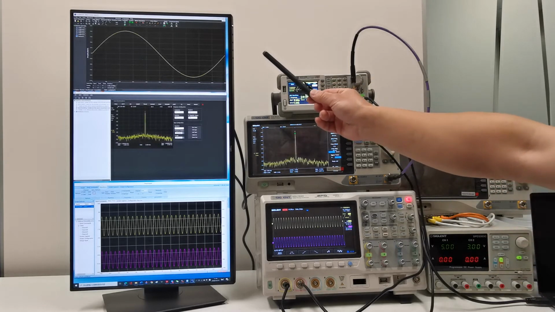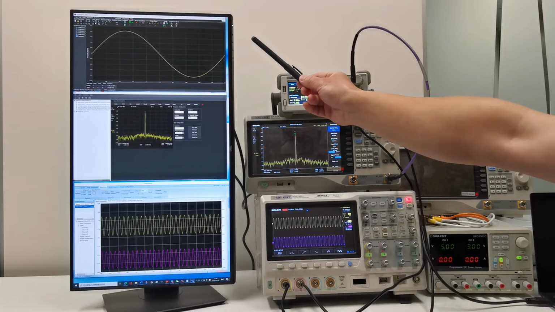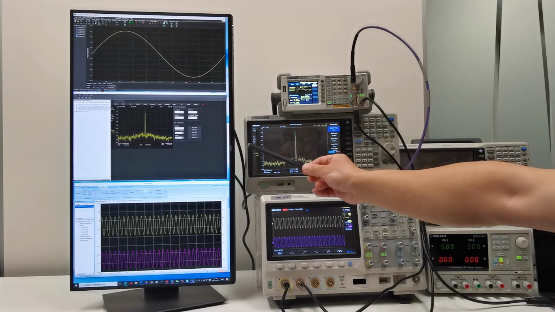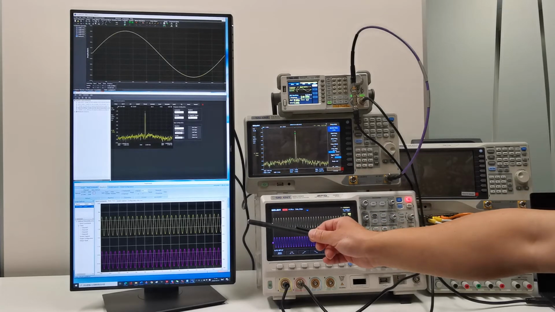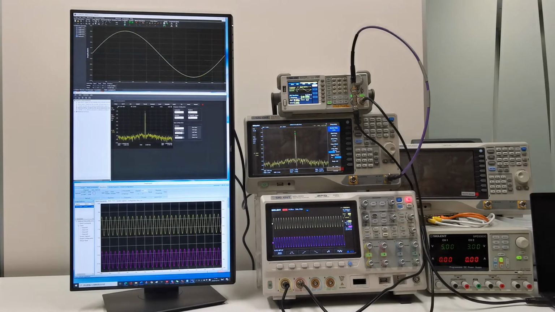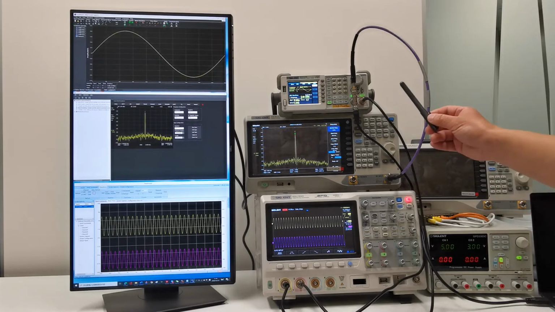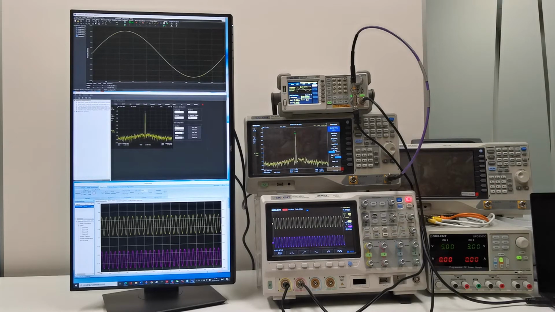Here are the software panels for the instrument. We have the software panel for the AWG, for the spectral analyzer, and the oscilloscope. You can easily see the result from the screen, and you can change the instrument setting from the PC as well. Let's have a close look at the signal generator and the software panel from the PC.